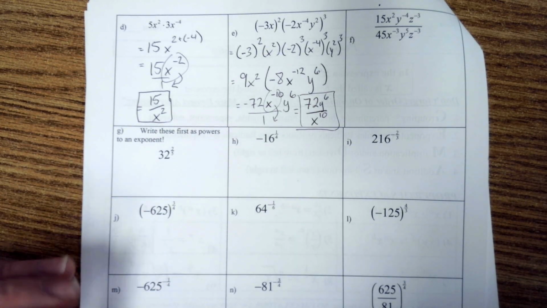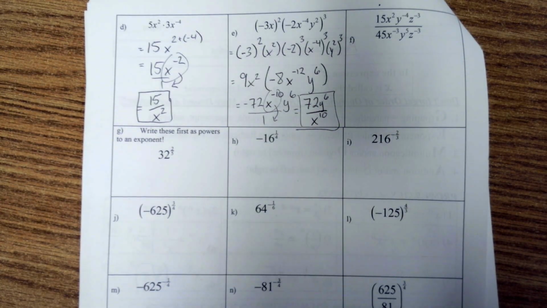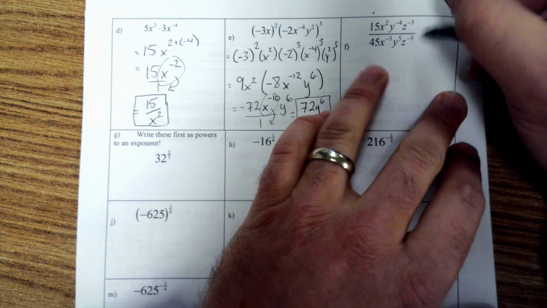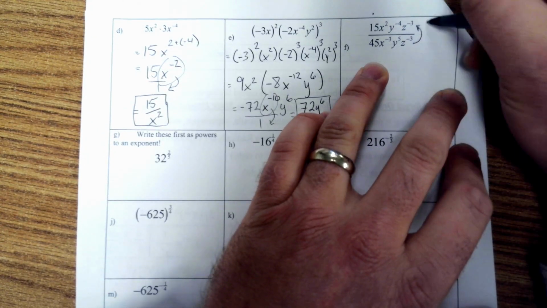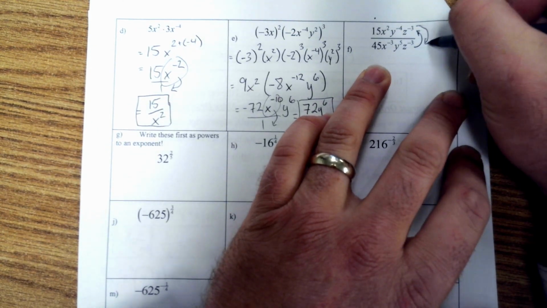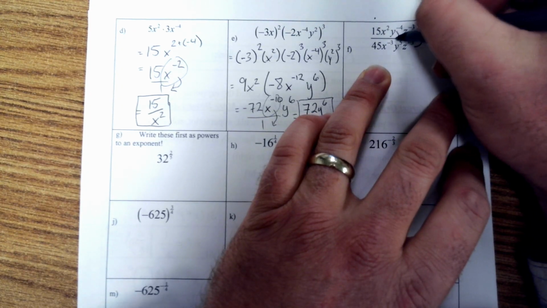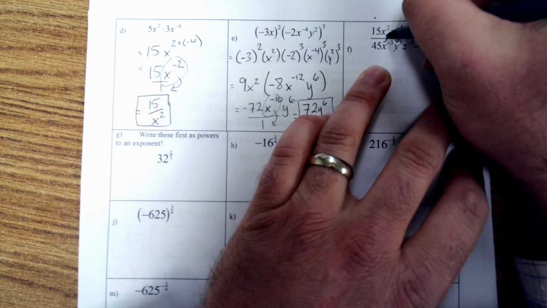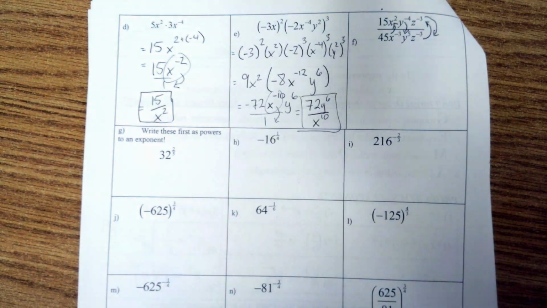Okay, part F here. It might be a little bit easier if we take all of those negative exponents and move them around first. So if we take this z to the negative 3rd and move it up, take the other z to the negative 3rd and move it down, we'll take y to the negative 4th and move it down, and x to the negative 3rd and move it up.